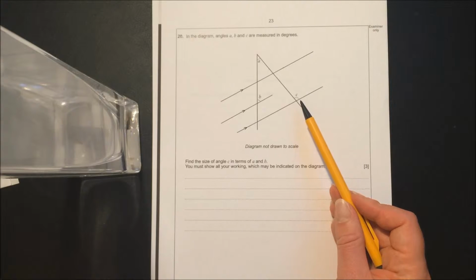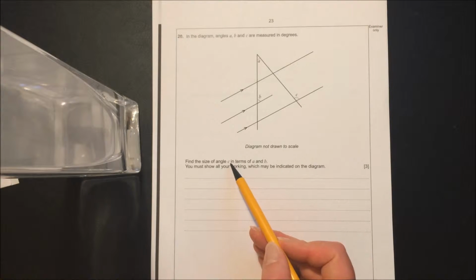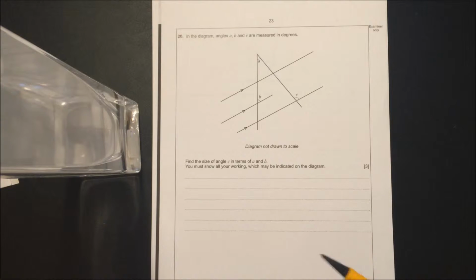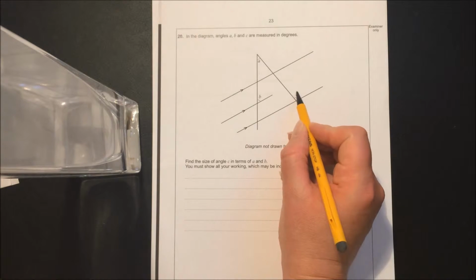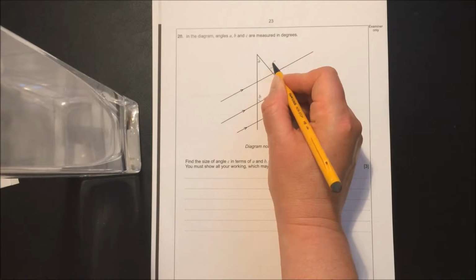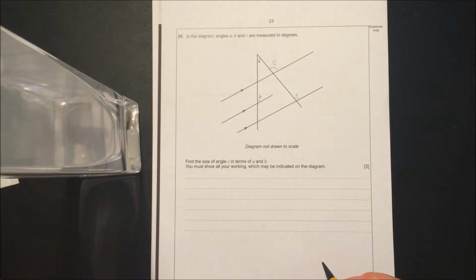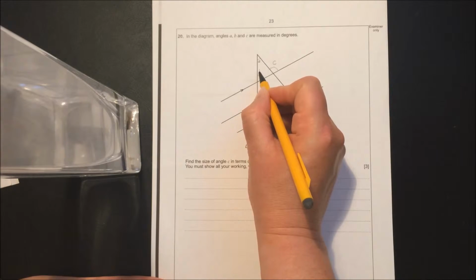So let's use the diagram and draw in what we know. It tells us the diagram's not drawn to scale. We wouldn't be able to use an angle measurer for this question just to find angles, okay? It's looking for an answer where we say C equals, and then your answer is going to have to say A and B in it, okay? So first things first, if we look at angle C, we know that that is corresponding to that angle, okay? So that might help us. We also know that B, that's the corresponding angle there.